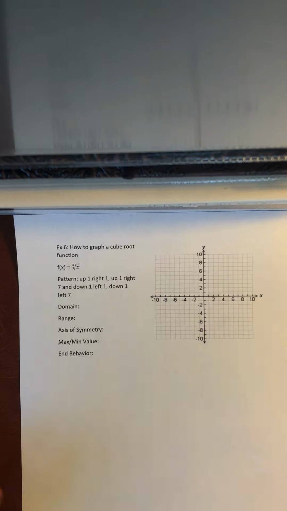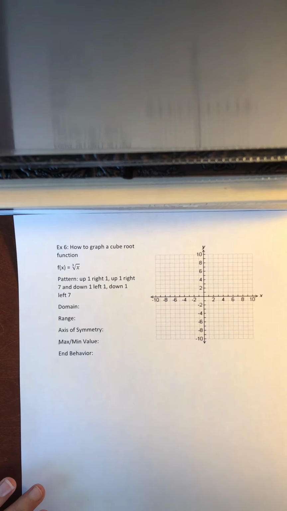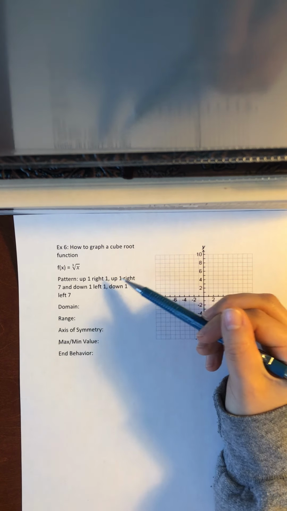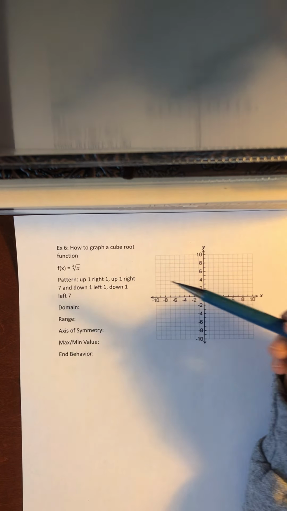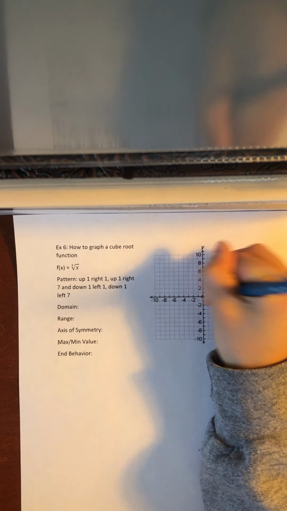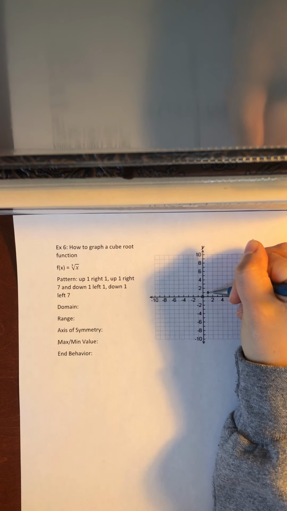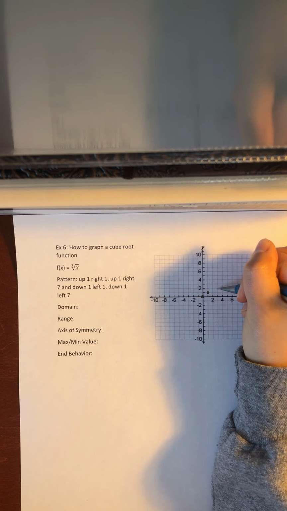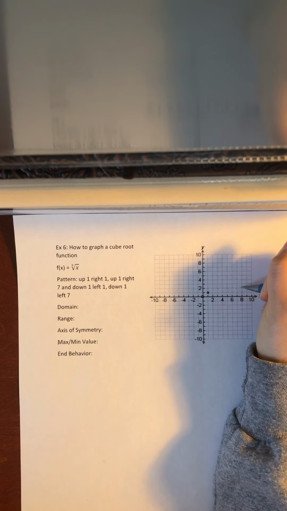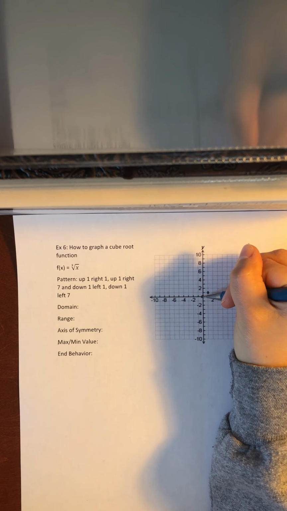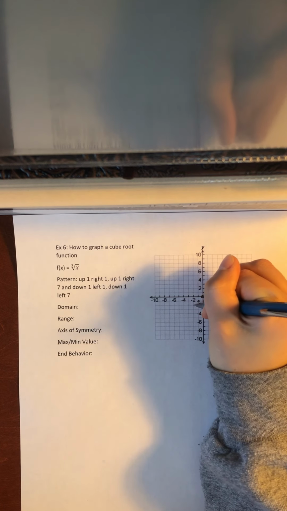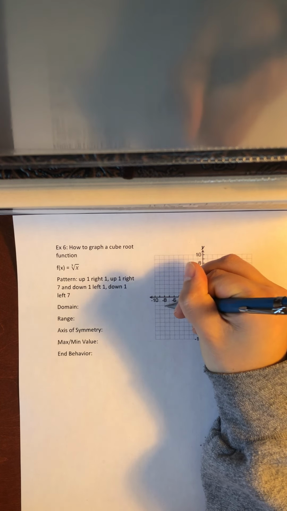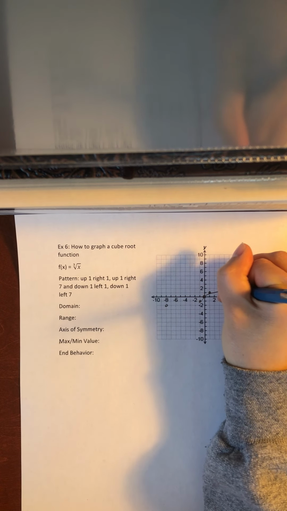Okay, last problem. Hanging in there. All right, how to graph a cube root function. So cube root function, your pattern is up 1, right 1, up 1, right 7, and then you go back to the origin, then you go down 1, left 1, down 1, left 7. So we're starting at (0, 0), up 1, right 1, up 1, right 1, 2, 3, 4, 5, 6, 7. Then you go back to your origin, down 1, left 1, down 1, left 1, 2, 3, 4, 5, 6, 7. And it makes kind of like an S shape.